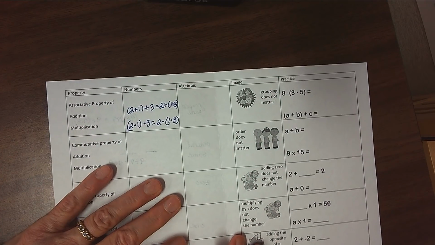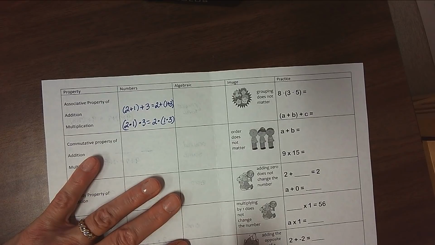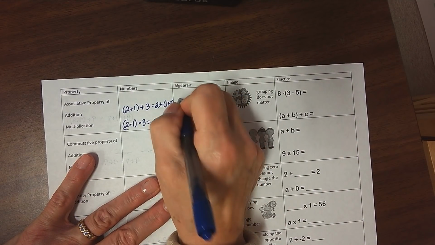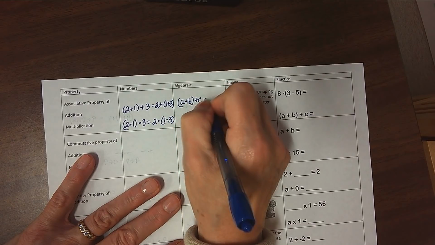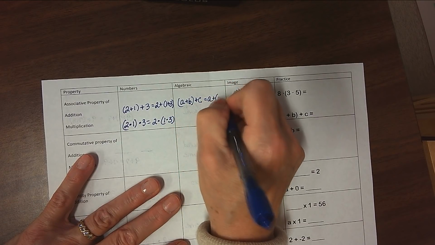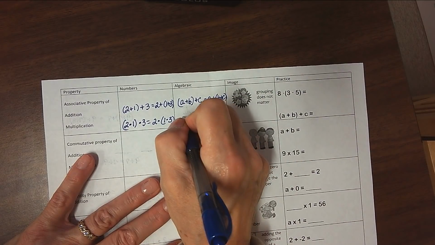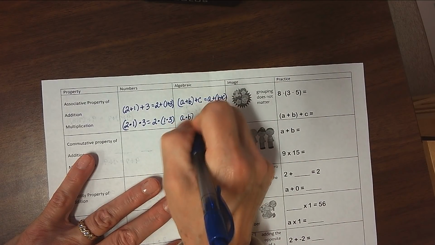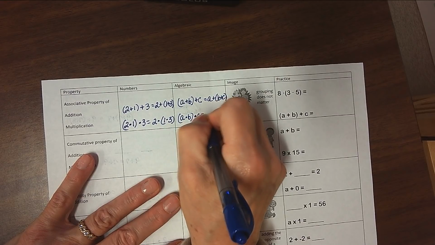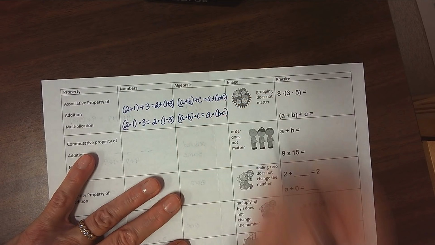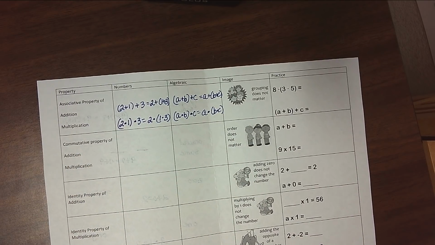Now we can represent these algebraically as well, and it looks like this. So A plus B plus C is the same as A plus B plus C. So you'll see it written that way a lot. Or A times B times C is the same as A times B times C. So that would be the algebraic way to write that.